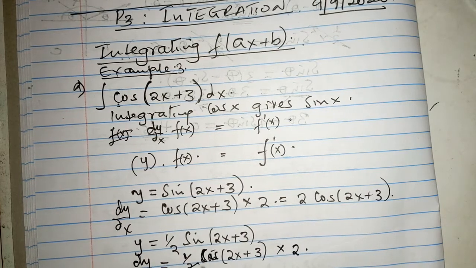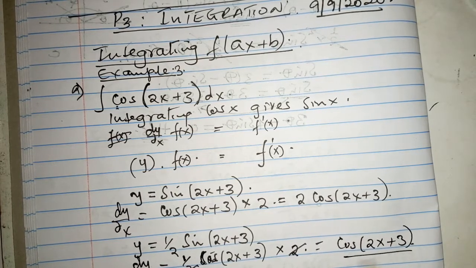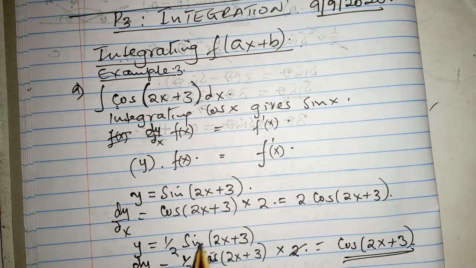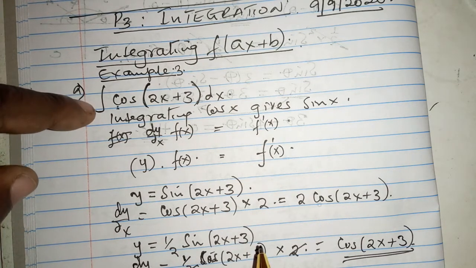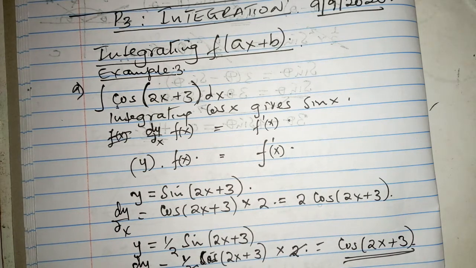These 2s cancel out and we are left with the cosine of 2x plus 3. So our y is half sine 2x plus 3, and that gives us the integral of the cosine of 2x plus 3.